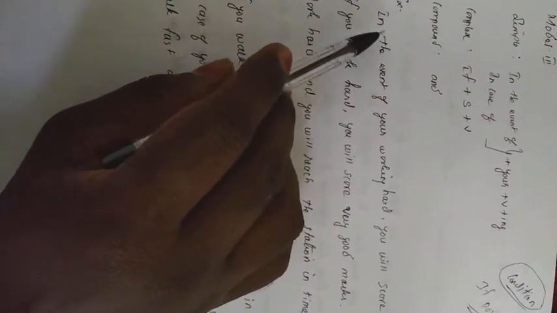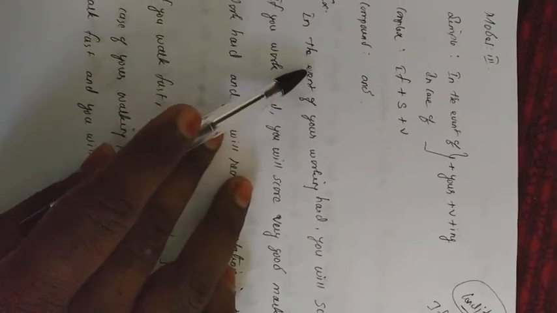Okay, my dears, let's move on to the sentence. Have a clear idea about this. What is the first sentence? It is: in the event of your working hard. We will move on to the example sentence, the first sentence, as I told already.